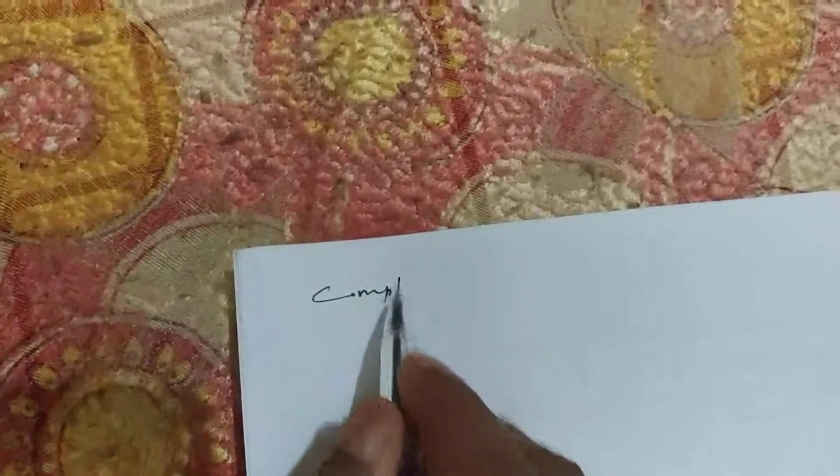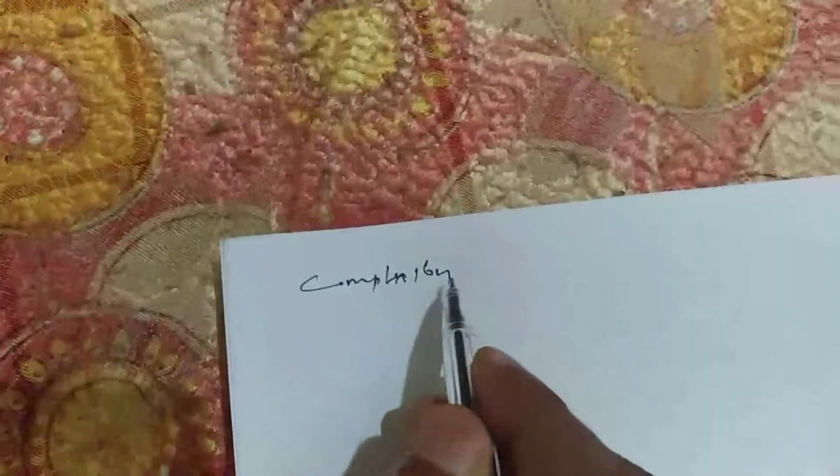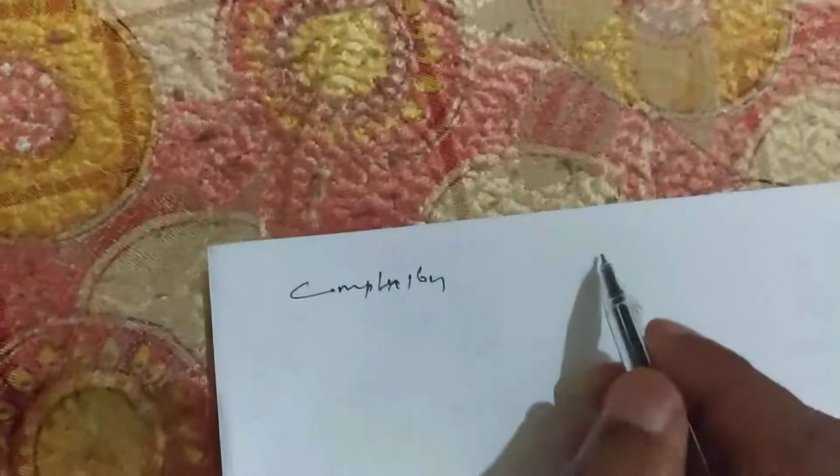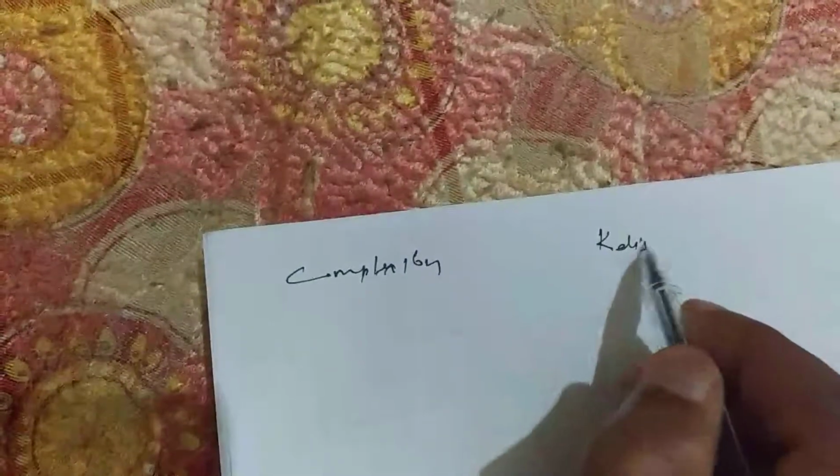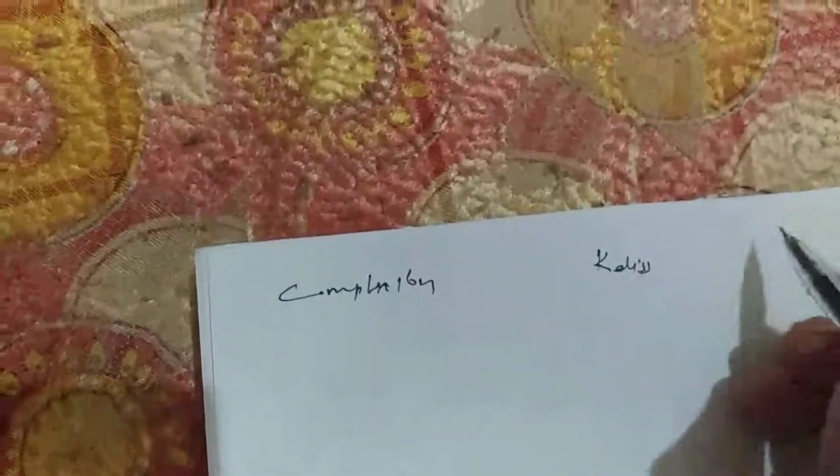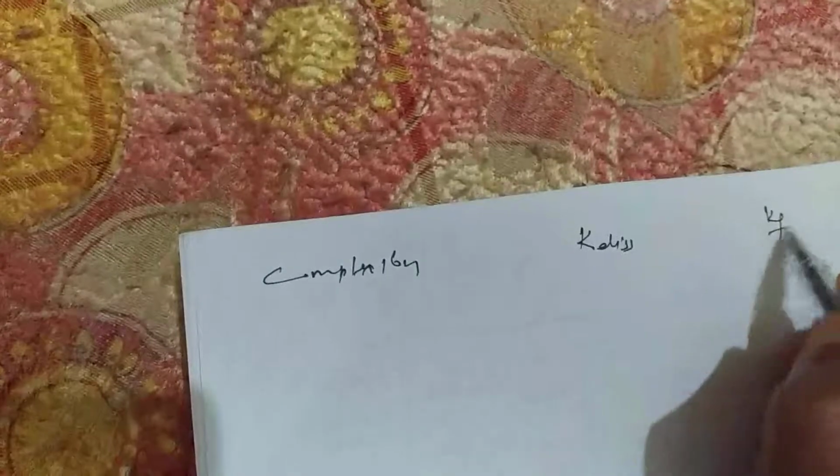Of course the experimental values we will take. Here I'm writing the complex ion. Here is the K dissociation, and here is the K formation. As I told you, it will be just opposite to each other.